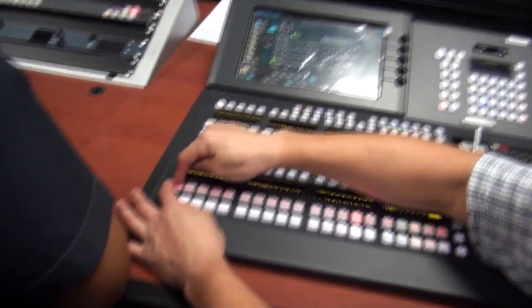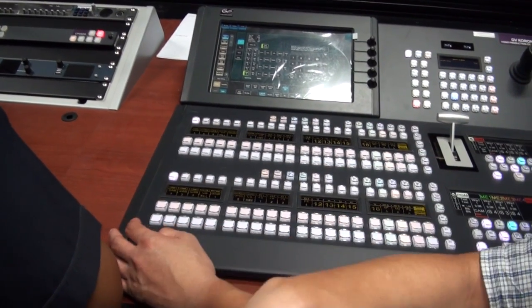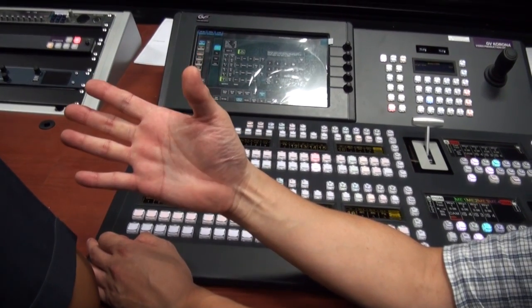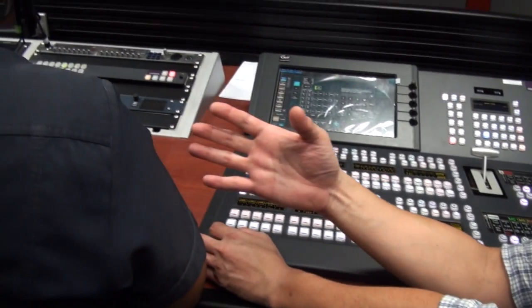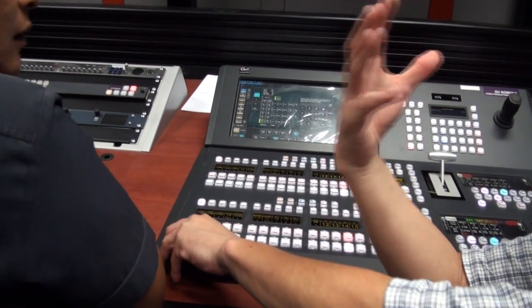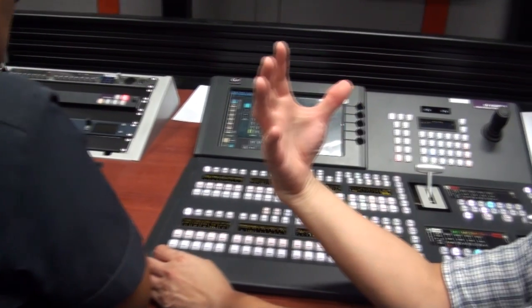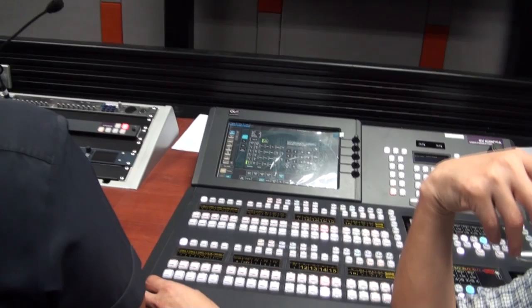When we press this one, it will follow what we pressed. Macro is a function of what you press in sequence.